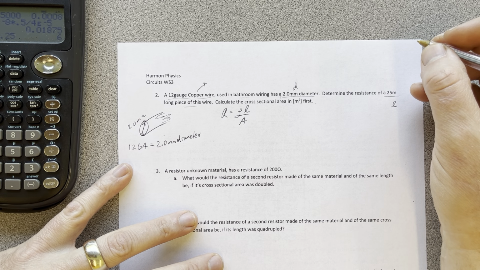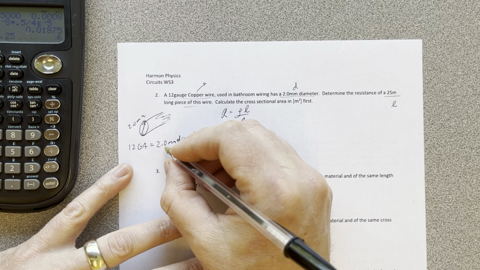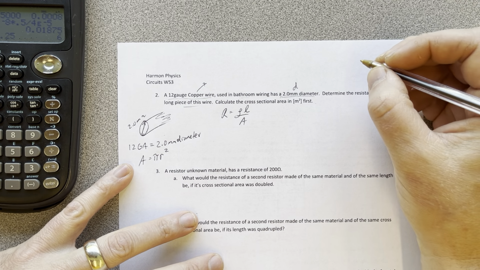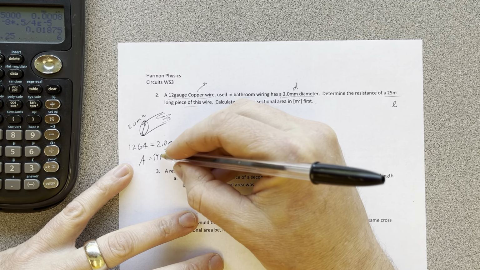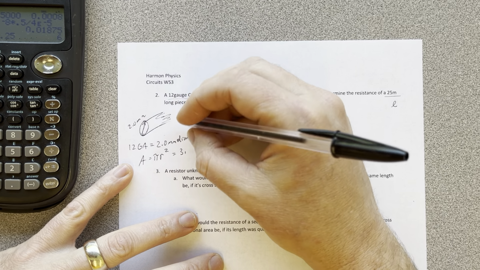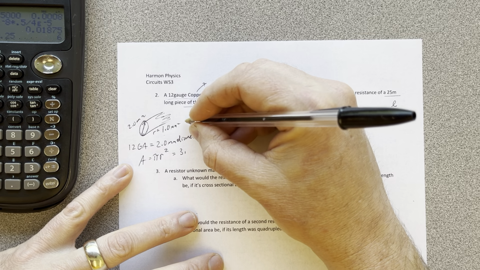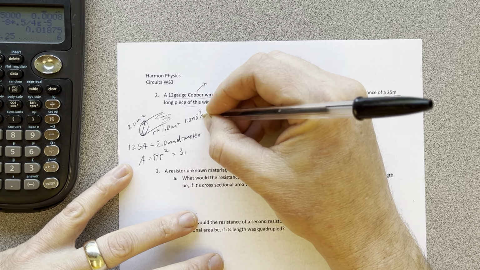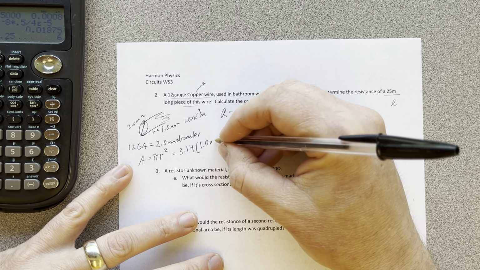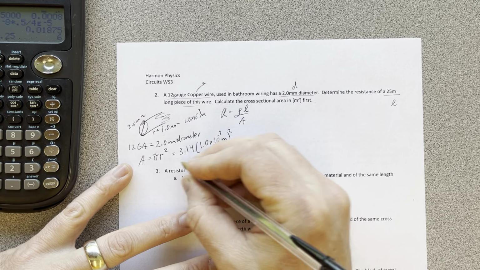Now, I need to find the cross-sectional area. A equals pi r squared, and that's D over 2, so it's 1 millimeter. But I have to put in not 1 millimeter, it's a 1.0 millimeter radius, which is 1.0 times 10 to the negative third meters. You're going to want to put that in instead of millimeters. The conversion is a pain if you don't do it in the beginning.